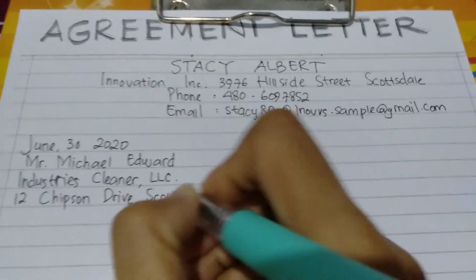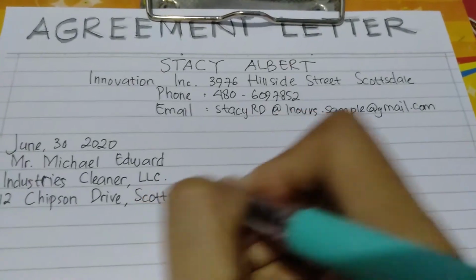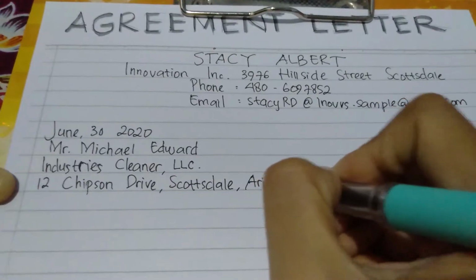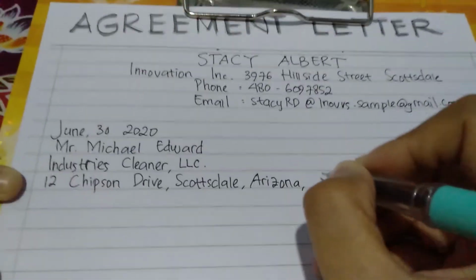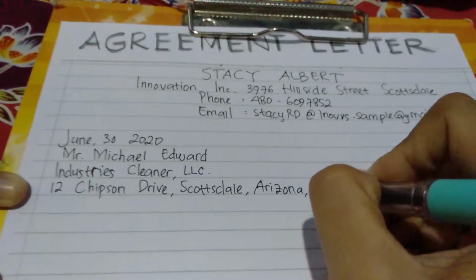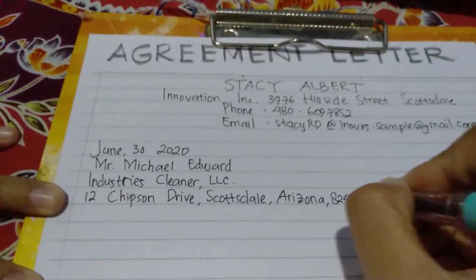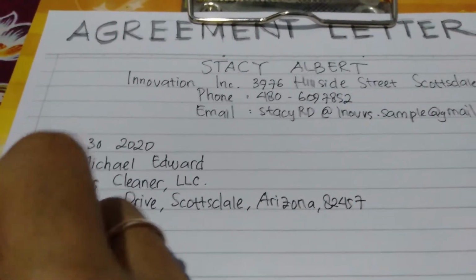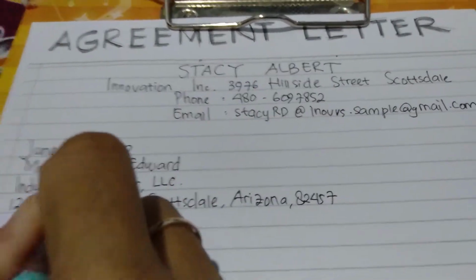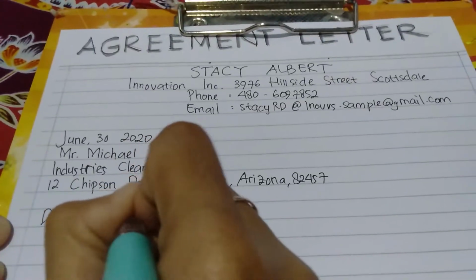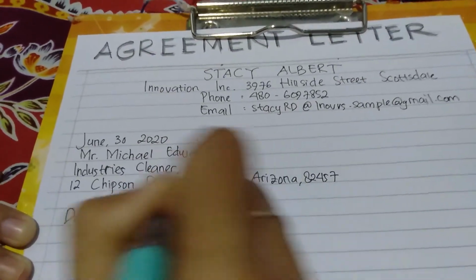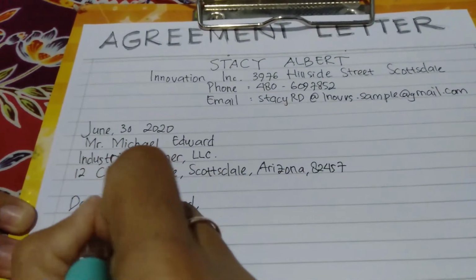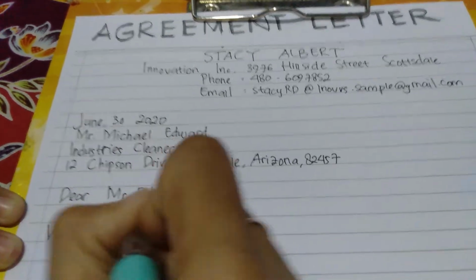In line with the previous chapter, the recipient's detail is also important, so you have to make sure that you write the correct address or the correct codes. Okay, the next chapter is about the opening salutation. In line with other letters, here you can put Dear Mr., Dear Miss, and anything else. We are going to the paragraph.